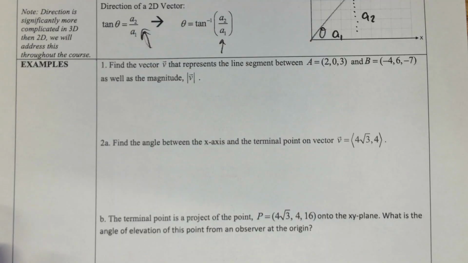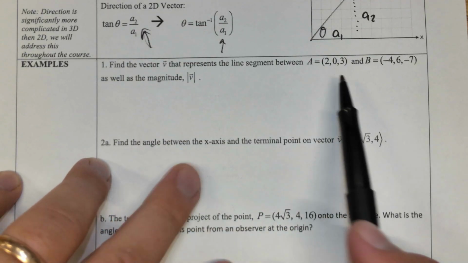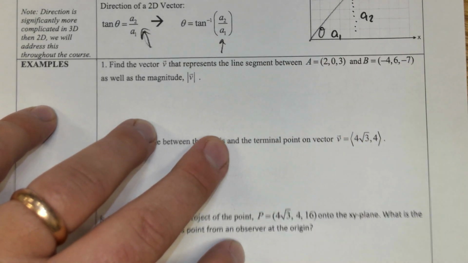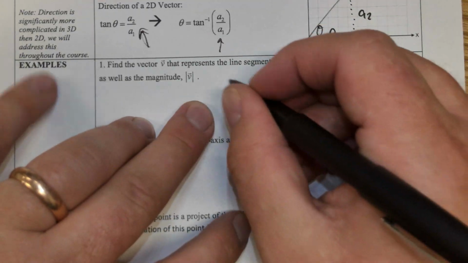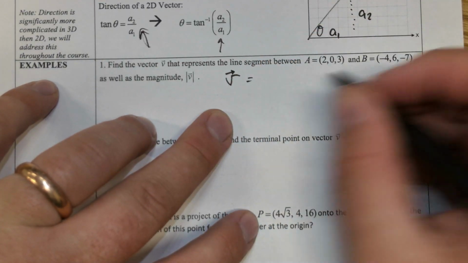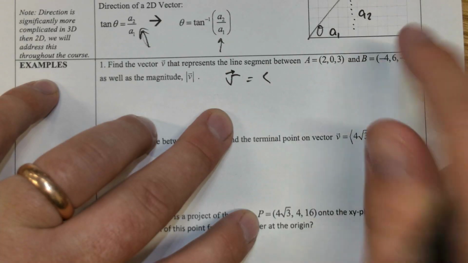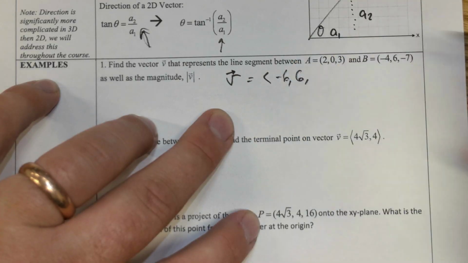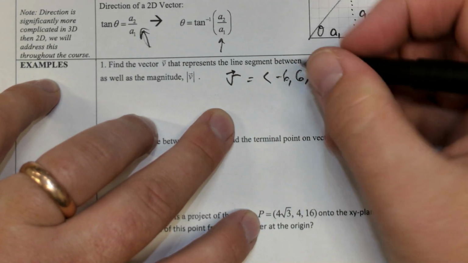So over here it's talking about finding the magnitude and the vector that represents the space between these two. Well, I'm just looking at the change in x, y, z. So if I'm trying to write this vector out, I would get my change in x. It goes down 6. My change in y goes up 6. My change in z goes down 10.